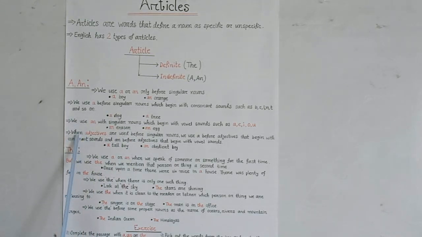Last one, when adjectives are used before singular nouns, we use a before adjectives. Okay, I hope you know about adjectives. Adjectives are those words which describe noun words. Look in the example.